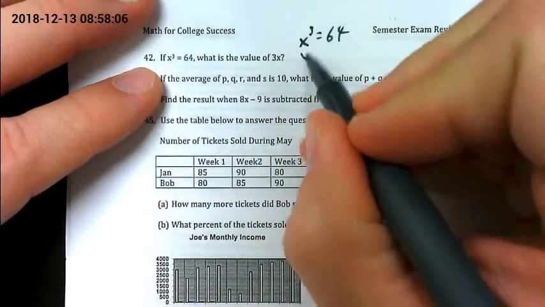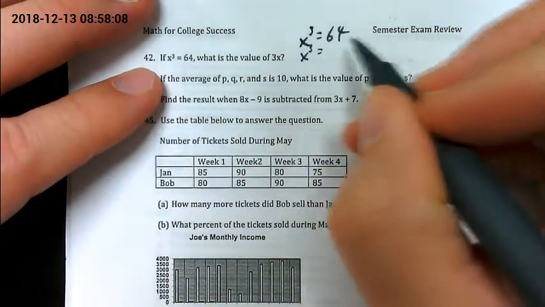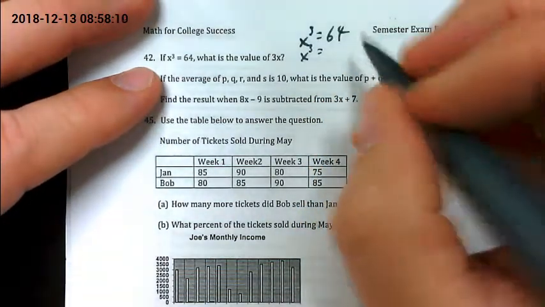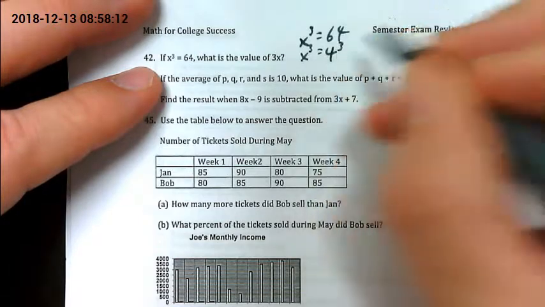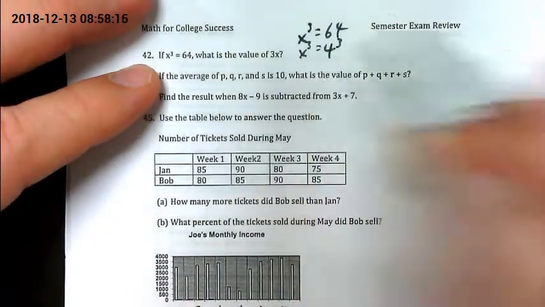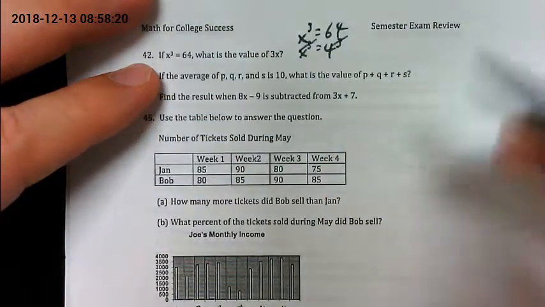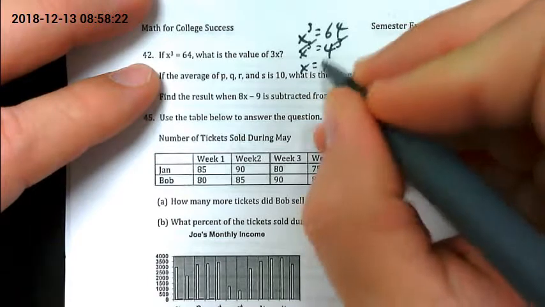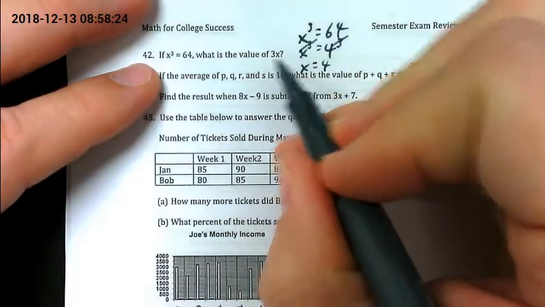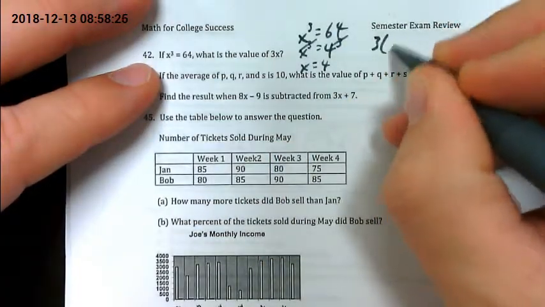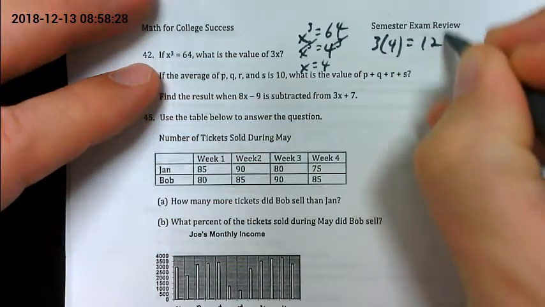Rewrite 64 so that we have something to the third power. Well, 64 is 4 to the third power. So, what's x? Well, it's just 4, because we can cross off the exponents that are the same. So x is 4. So now we want 3 times x. So 3 times 4 is 12.